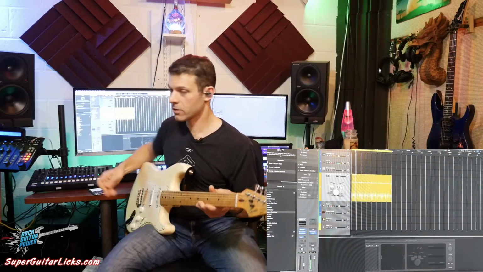And then as long as this is close to maybe my amp, or if I'm playing an acoustic guitar and I want to keep this thing close to it, I'm literally going to sit here and just play the groove that I have.